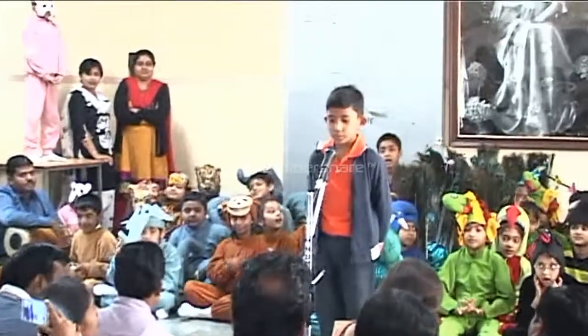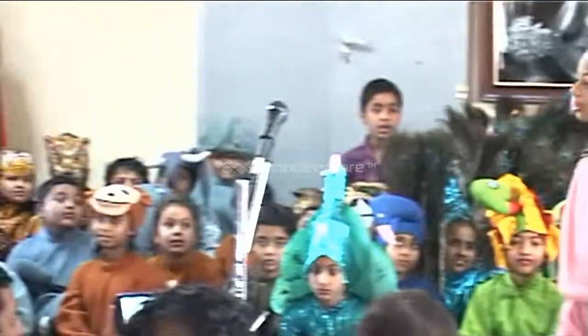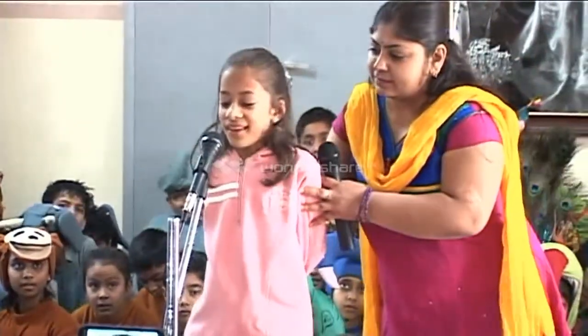Now I will ask Harika to tell us what are adverbs. The next part of speech we know is the adverb. Adverbs are words which describe the action further. For example, this mouse is singing sweetly. So sweetly is my adverb.